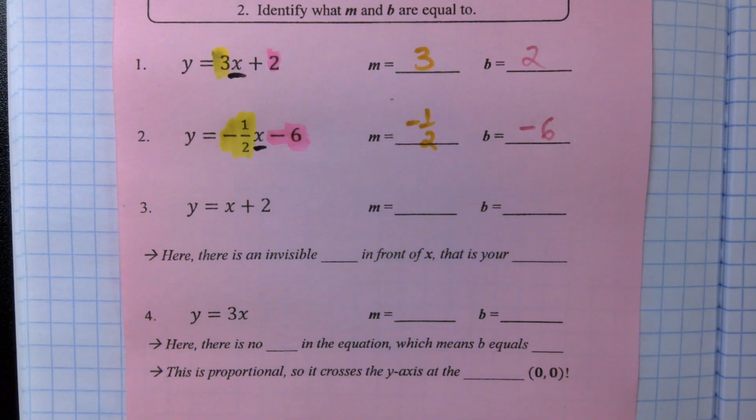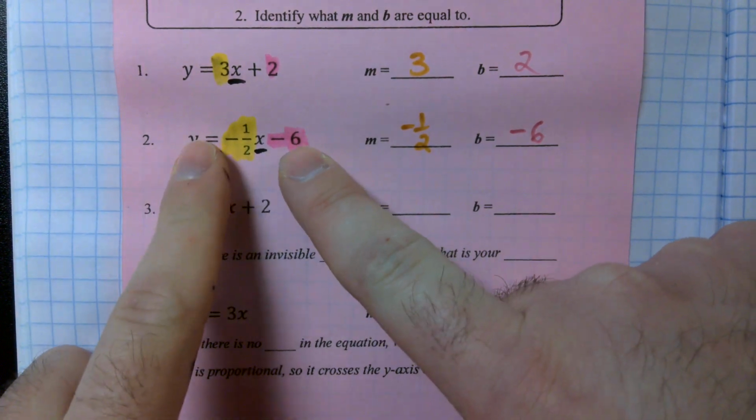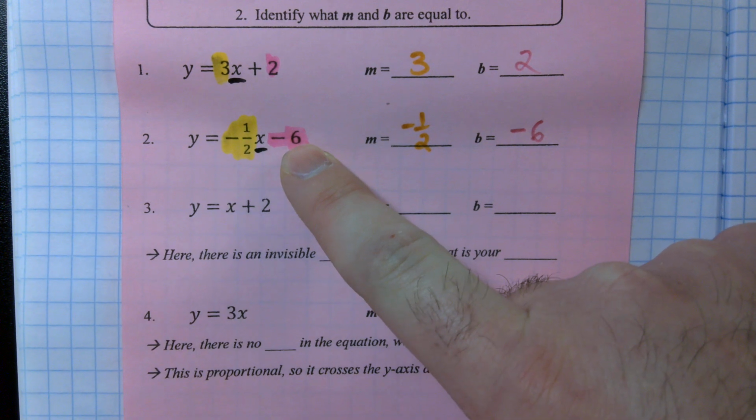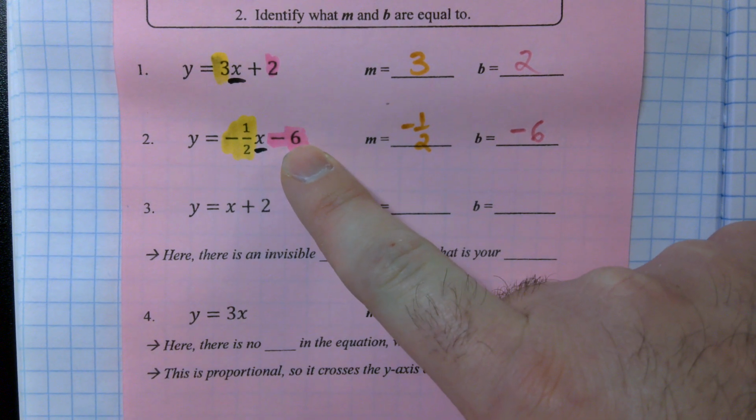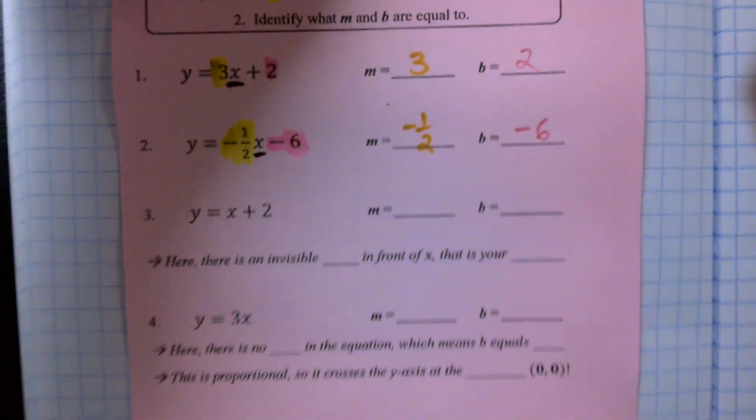Number 1 is super easy, self-explanatory. Number 2, we got to look out for these minus signs. My slope can be negative, and my b value can be negative. They could also be positive, but they could also be negative. Everyone good on number 2? Moving right along, number 3.